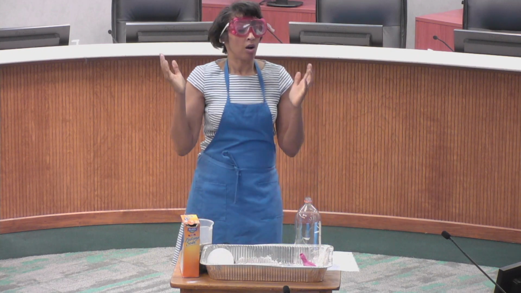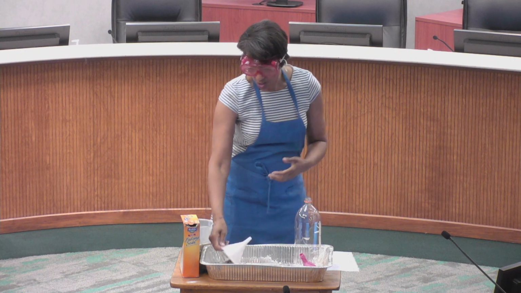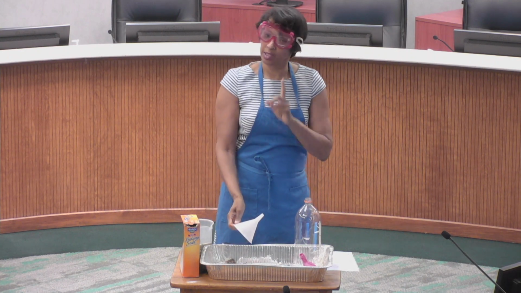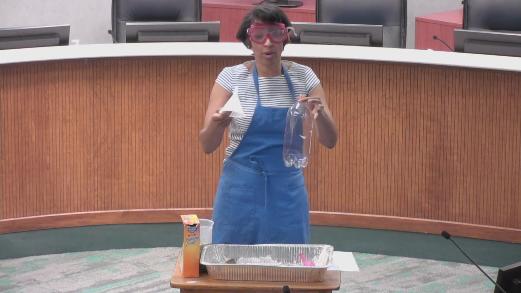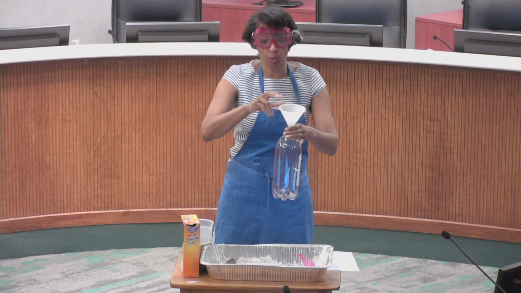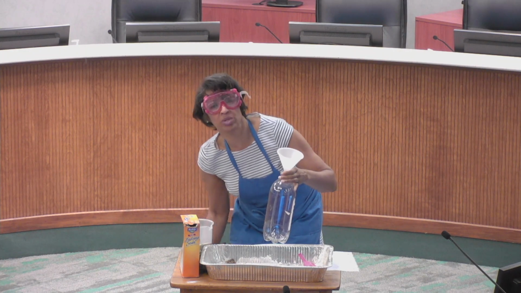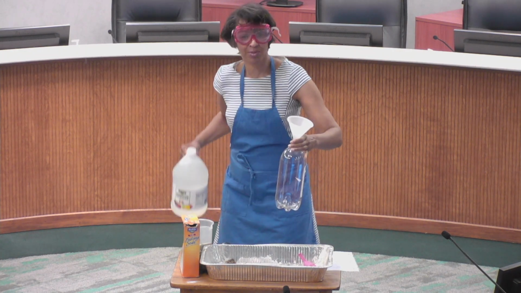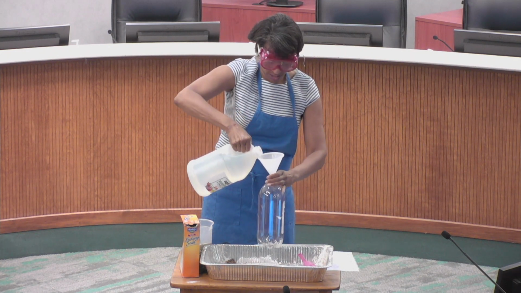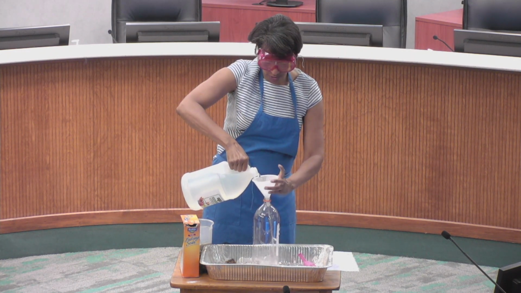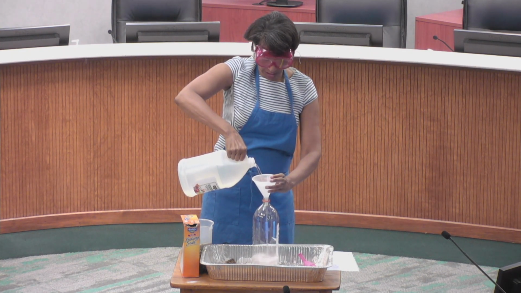Remember, this is the unit where we're focusing on physical and chemical changes. So what's my next step? Glad you asked. I have my container that's empty. I'm gonna also use my funnel, and I'm going to pour the liquid. What liquid was it again? Absolutely, vinegar. I'm gonna pour some vinegar through my funnel, and I'm gonna be generous. I want a lot.